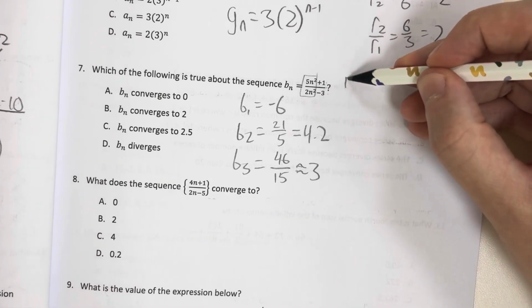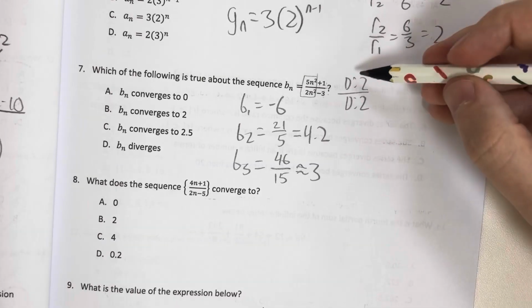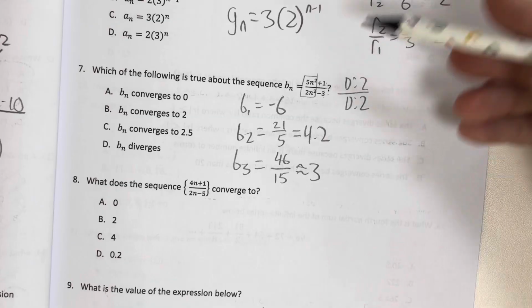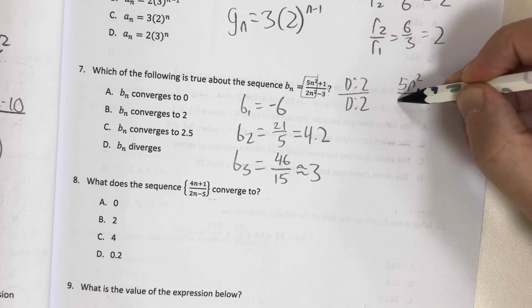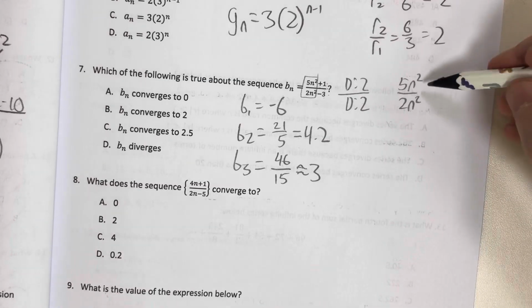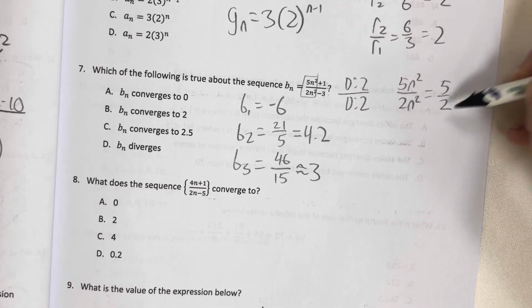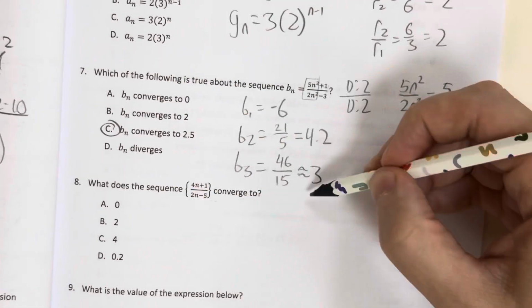Compare the degree. We've got degree 2 in the top, degree 2 in the bottom. Same degree means we're just going to divide the first terms. Basically, all rational functions are like division, and we can just divide the first terms and we get 5 over 2. This should converge to 2.5. And this does kind of seem like it is going to converge.